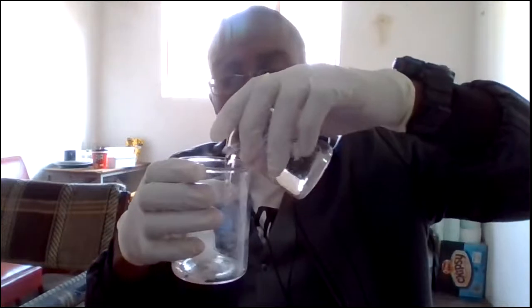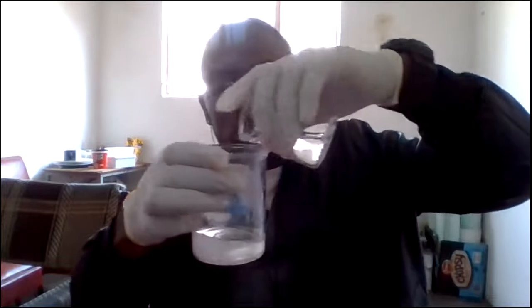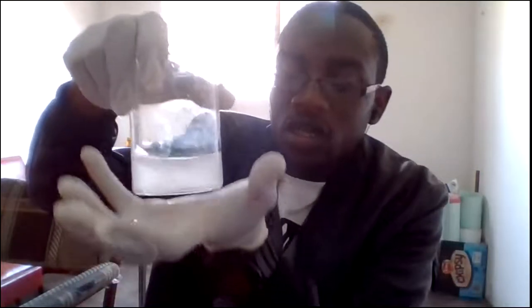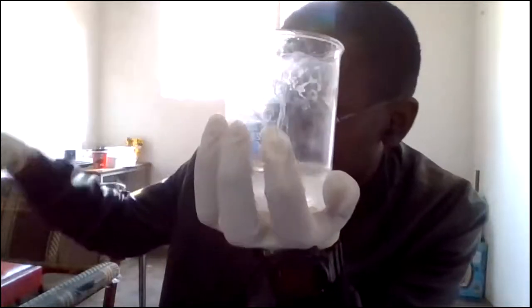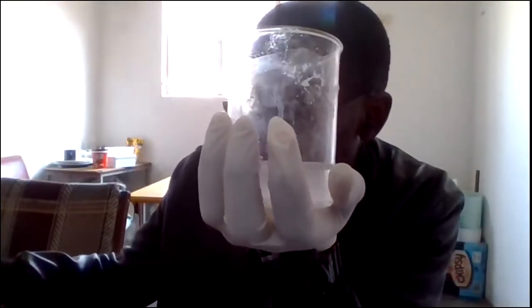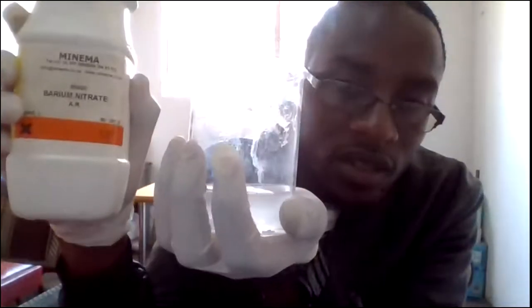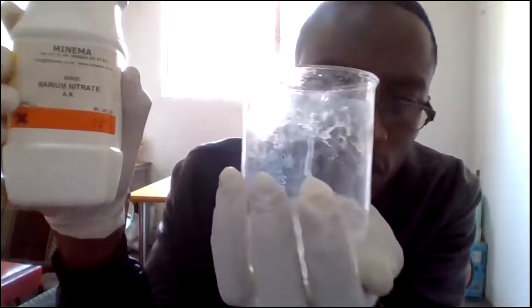Then we add water to it. We shake so that we have a uniform solution. Now, as you are shaking, when you hold this beaker containing barium nitrate, you're going to realize that you feel cold.